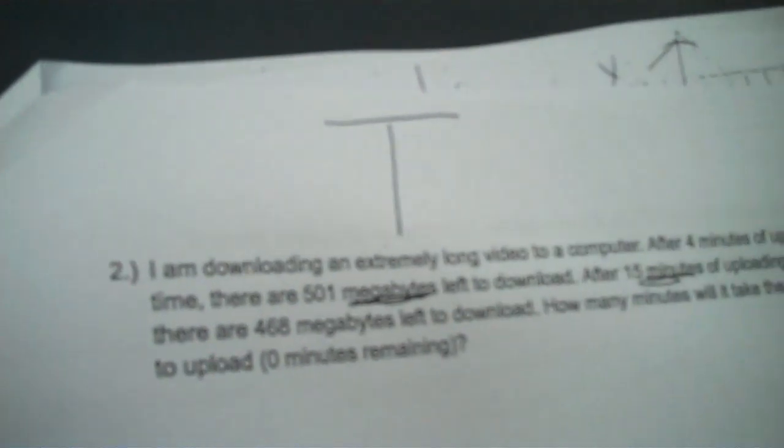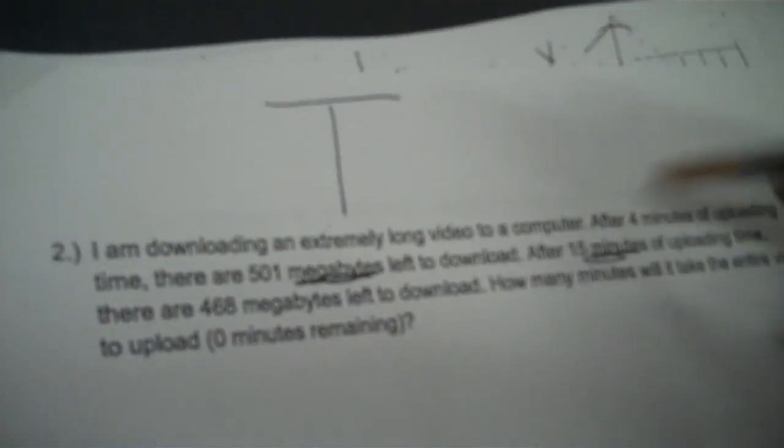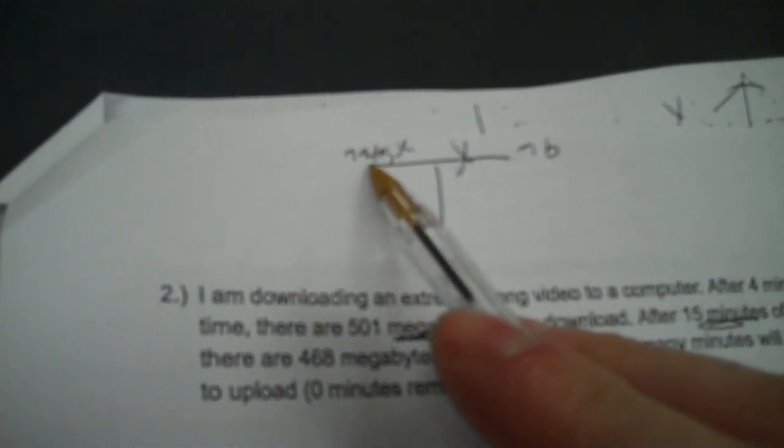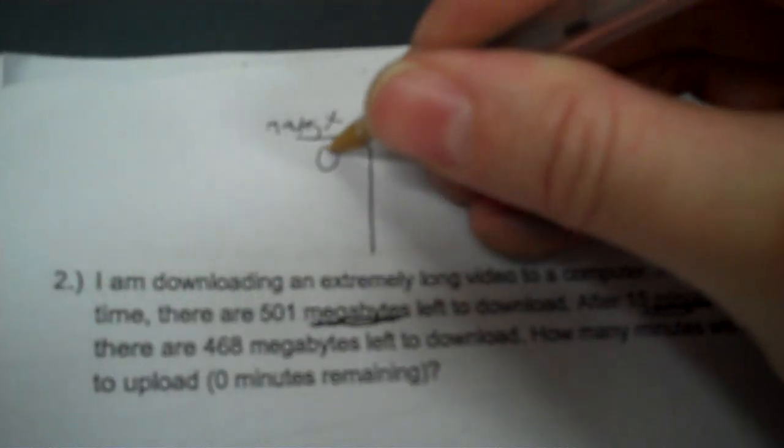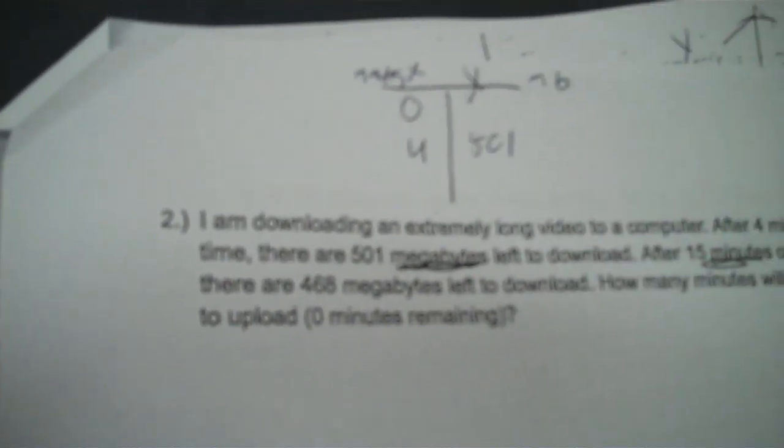So again, okay, you need to analyze the problem. You got X and Y, and you're going to put minutes for X and MB megabytes for Y. I wrote minutes and MB megabytes. Now let's fill in what we know. You'll start with a 0, but don't put anything there yet. Okay. So 4 minutes, I had 501 megabytes left. 15 minutes, we had 468 megabytes left.